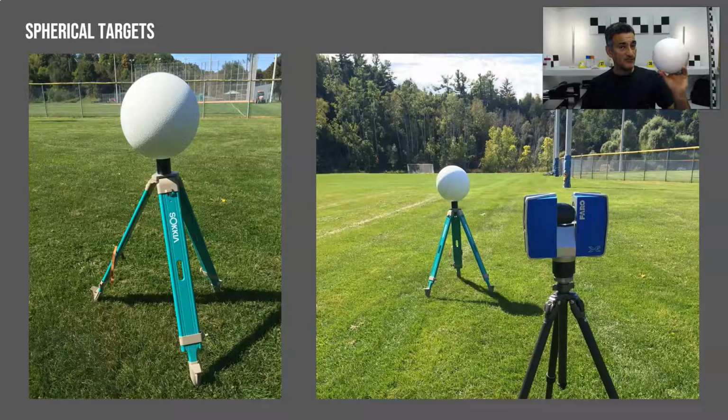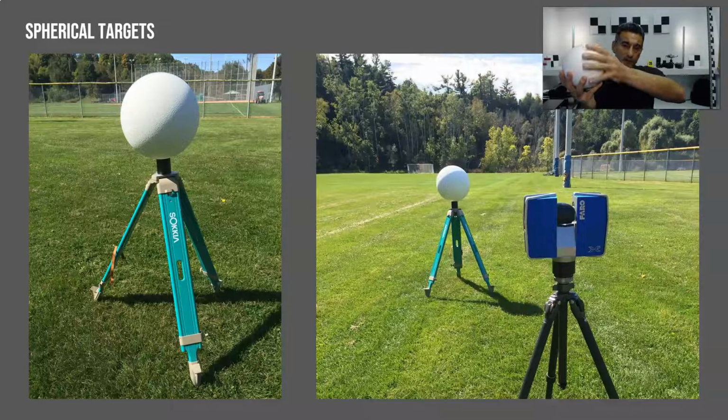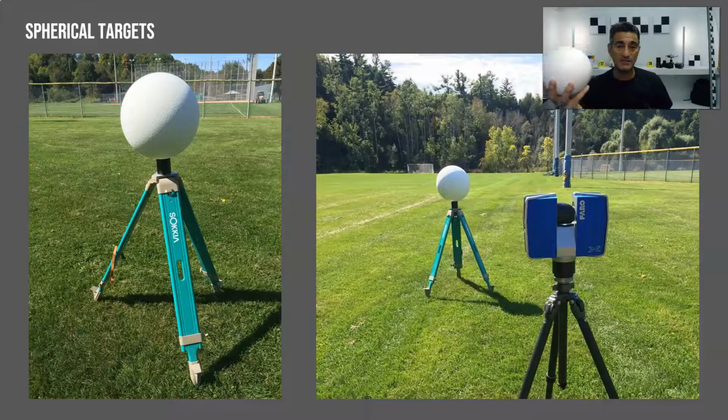So the one benefit of the sphere, when I was talking about the checkered target before, with the checkered target you kind of got to move it to always face the laser scanner. And in the case of a sphere, you don't need to do that. That's because no matter which direction I'm looking at the sphere, it's always spherical, okay? So I always get one side. And when I'm looking at this one side, if I can figure out with enough points on the surface where the center is, I should be able to find the center point in the same spot no matter which way I am looking at it.